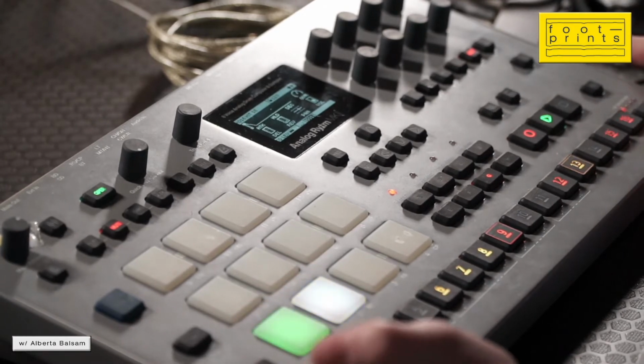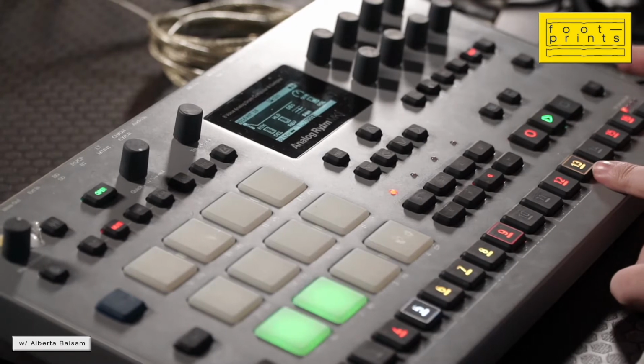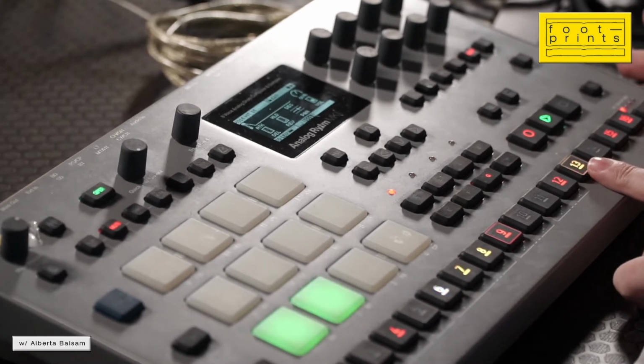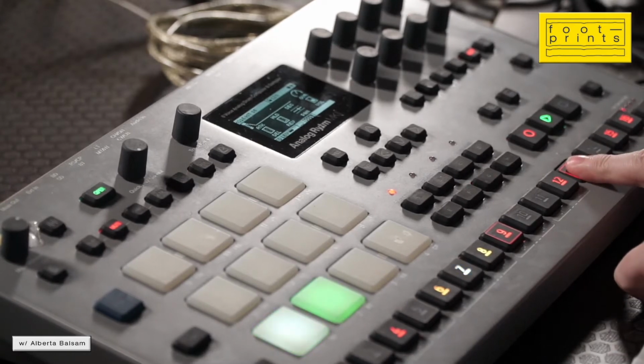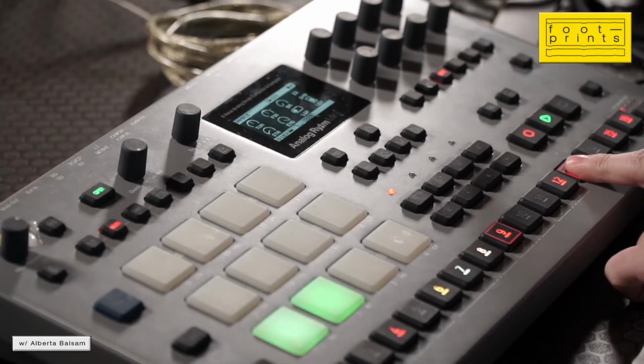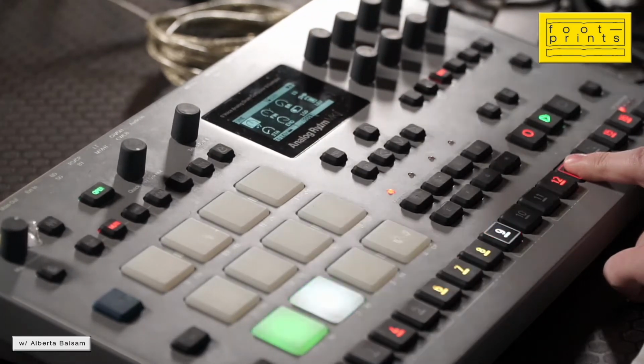So what's really cool about the Elektron stuff is that you can parameter lock all the steps. So it means that every step you put in, you can change the parameters. So I really think if you have an Elektron, you should really use this.